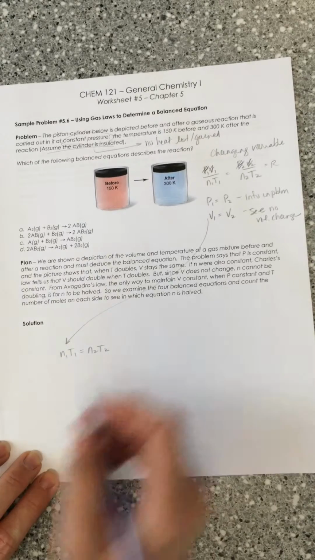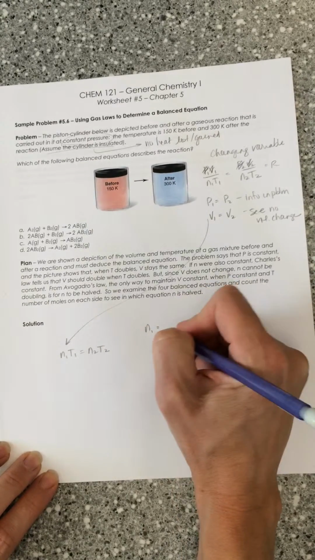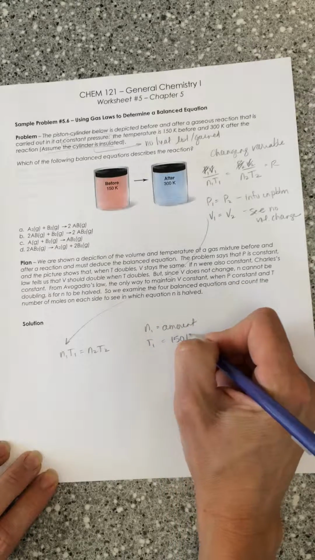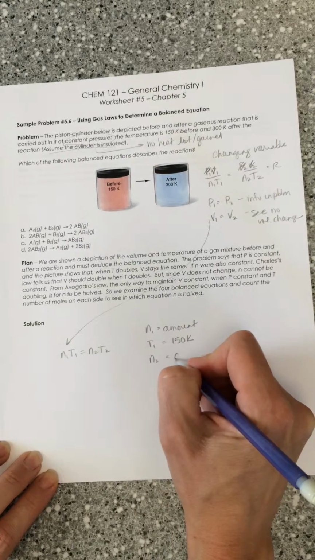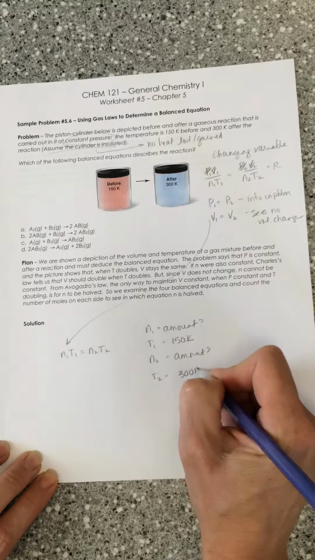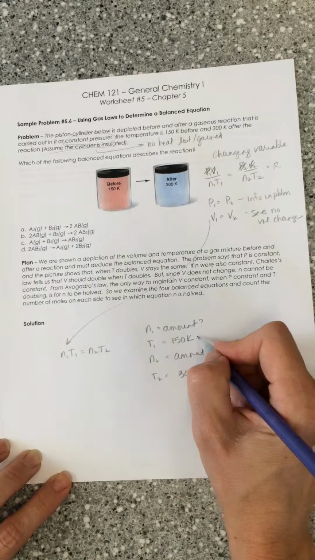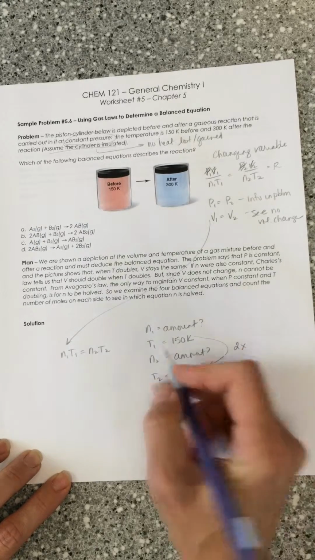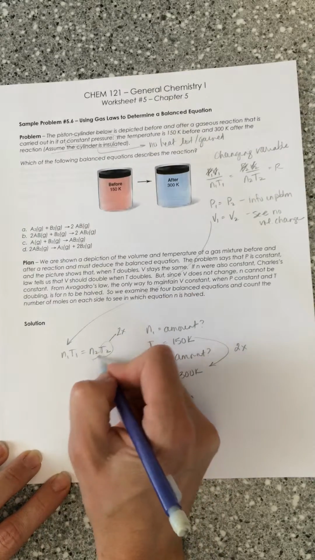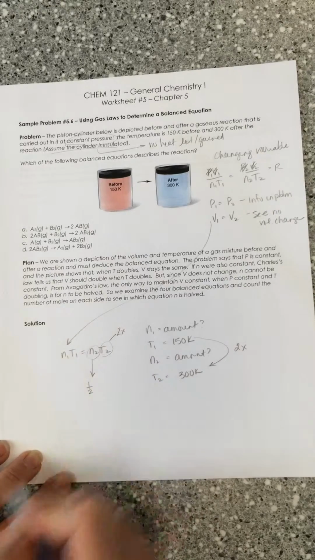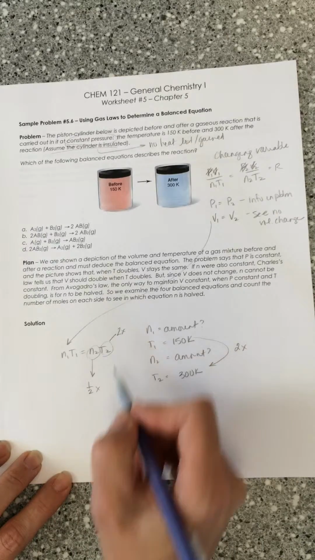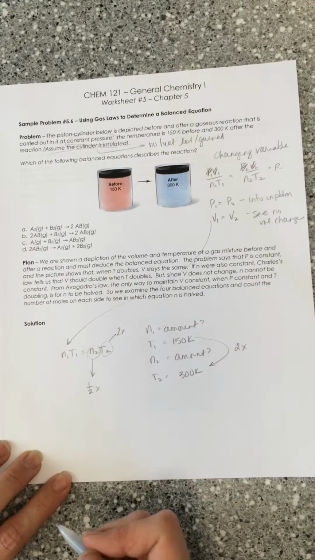So let's put in information that we know. N1 equals some variable, some amount. T1 equals 150 K. N2 equals some amount. And then T2 equals 300 K. So conceptually here, what we need to see is that we have doubled the temperature. So if T2 is doubled, hopefully everybody sees that that means that the quantity must be 1/2. In order to maintain this equality, if we've doubled the temperature, the quantity must go down by 1/2. It must be half of what it is.